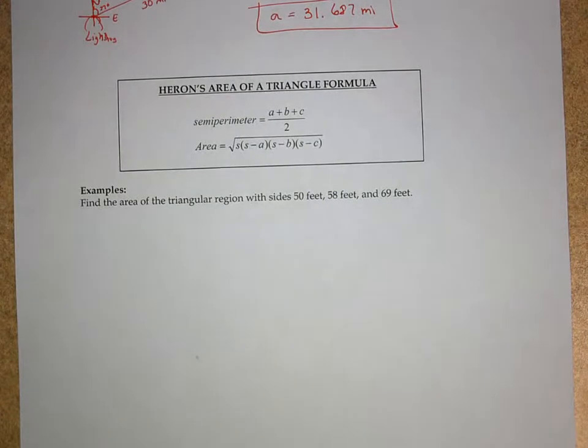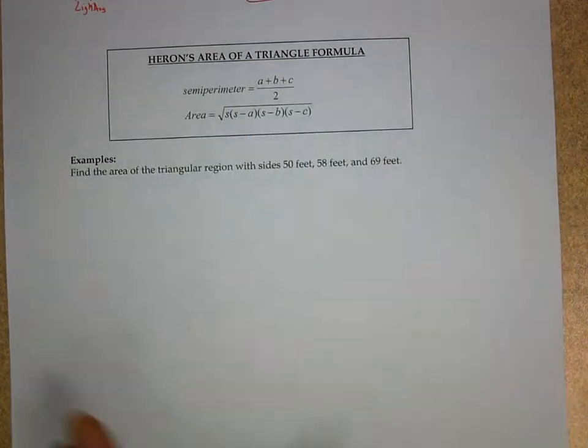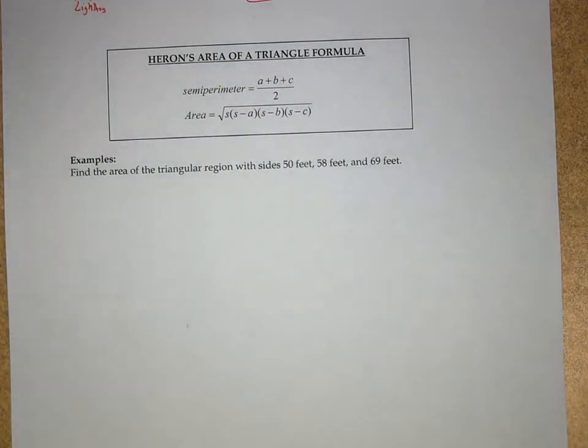The second situation we'll run into is using Heron's area of a triangle formula. And what this is used for is if I give all three sides of a triangle with no angles. The last section we looked at 1/2 AB sine C, 1/2 AC sine B. All those we were given one angle.